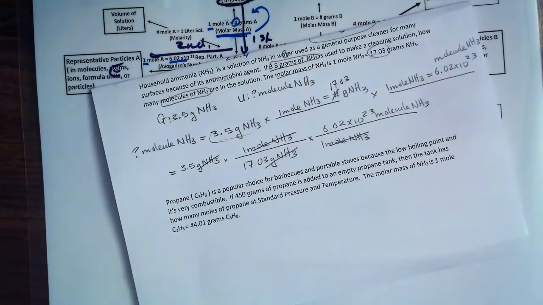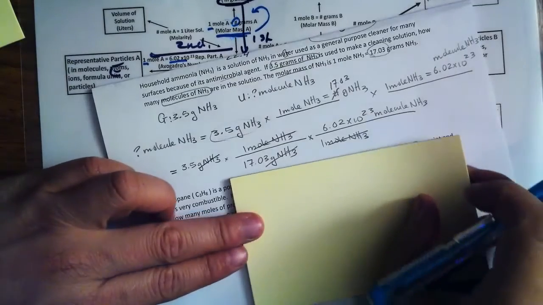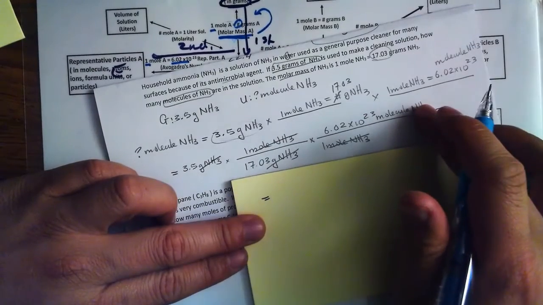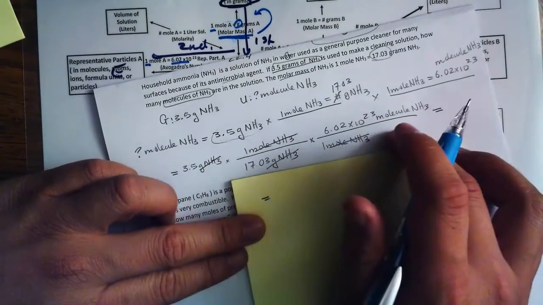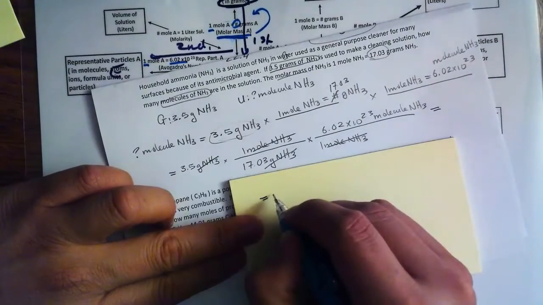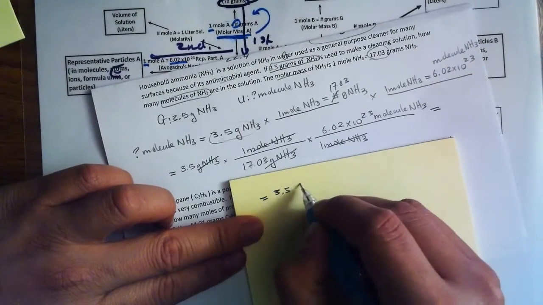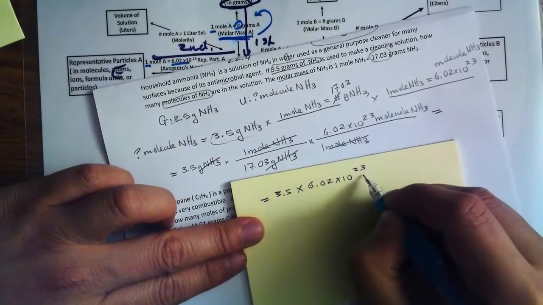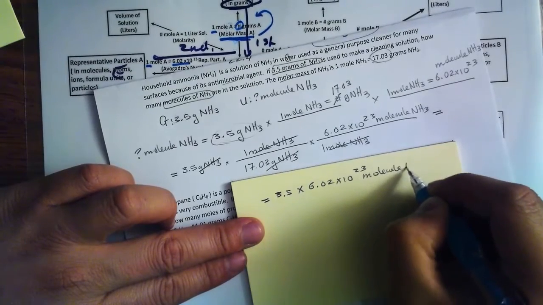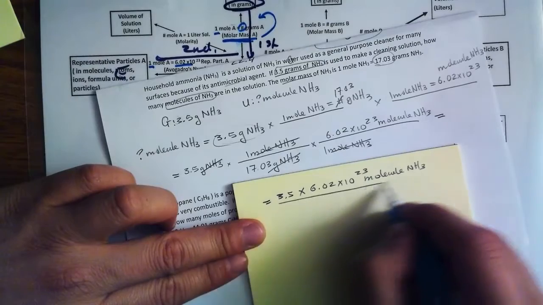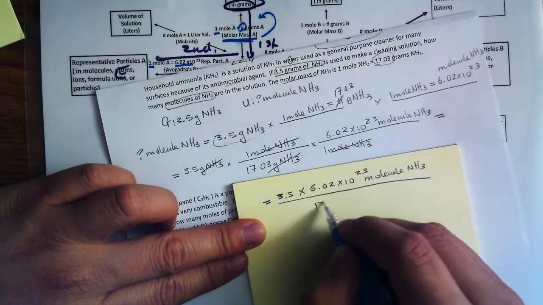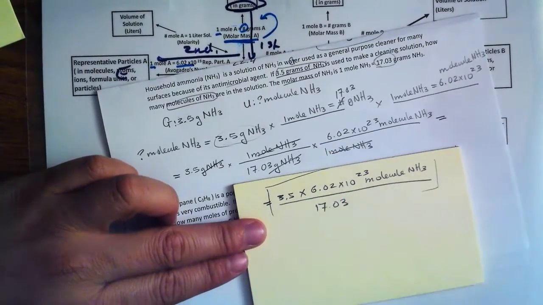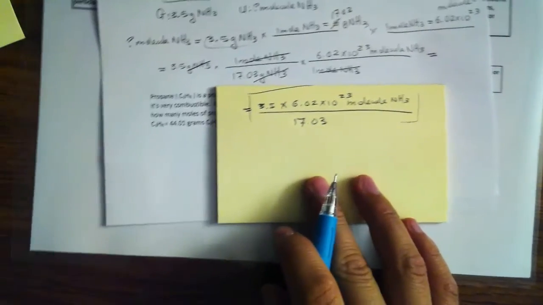Since I'm running out of space, I'm going to continue right here. Again, multiply every number on top, ignoring the 1, then divide every number on the bottom, ignoring the 1. So on top, we have 3.5 times 6.02 times 10 to the 23rd molecules of ammonia, NH3, divided by everything on the bottom, which is just 17.03. And that is our answer right there. Let's plug this into our calculator.